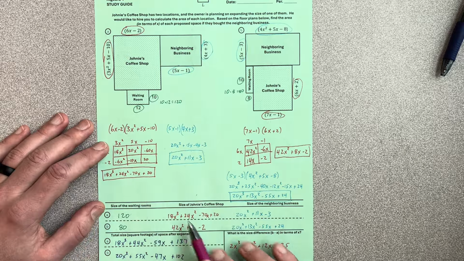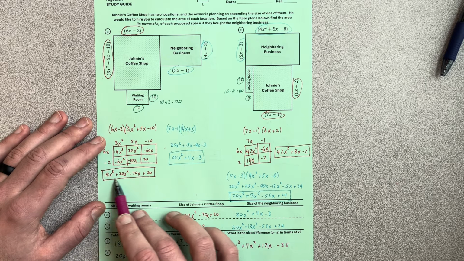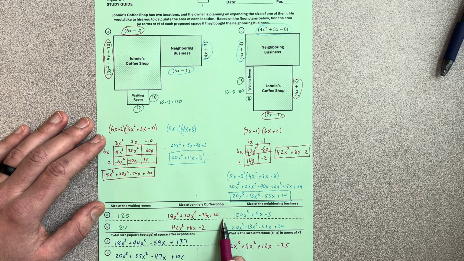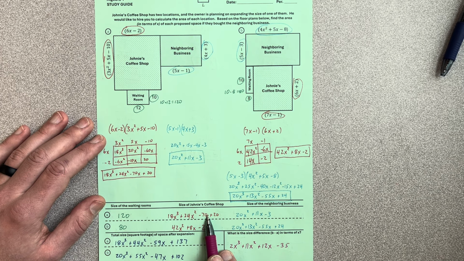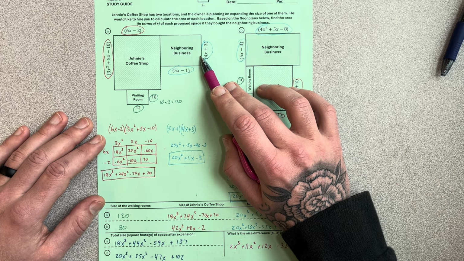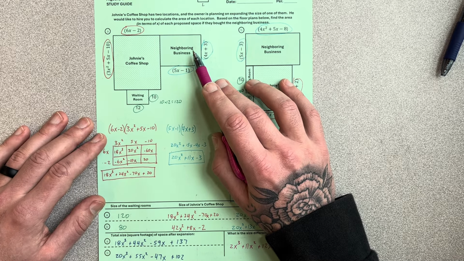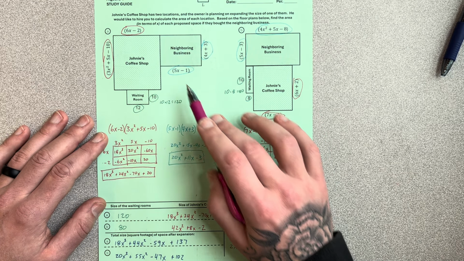Now, this value here, the area of Johnny's coffee shop, was just written down here. This is the line for example A, and this was our solution just for the area of the coffee shop. The red matches the red. Okay, let's move to the neighboring business. This is where they would expand to if they chose to expand this location.